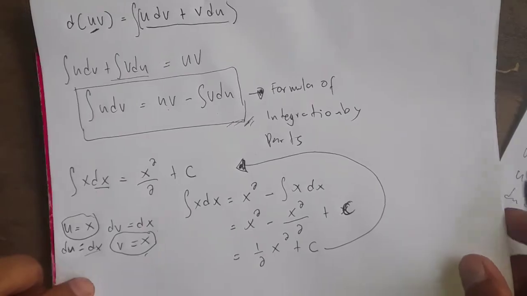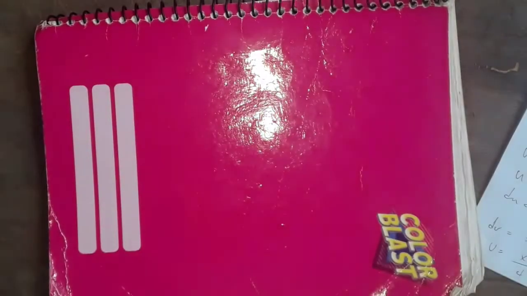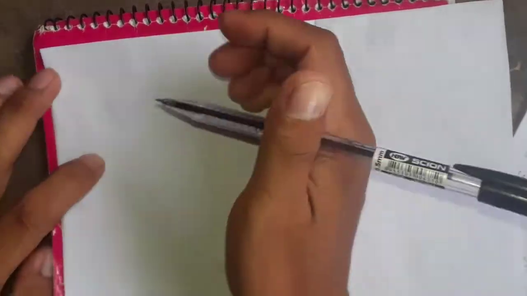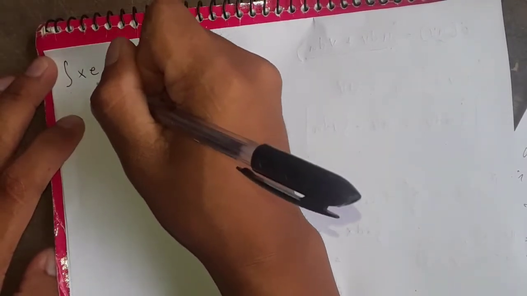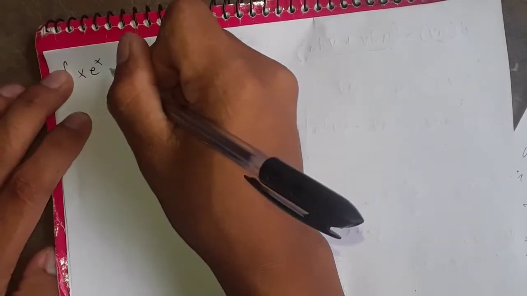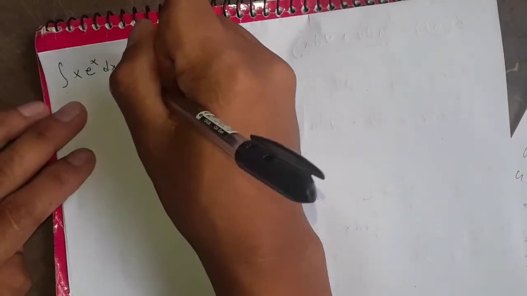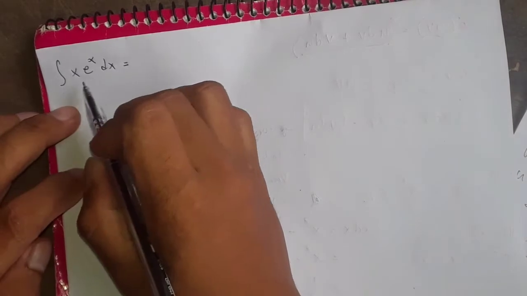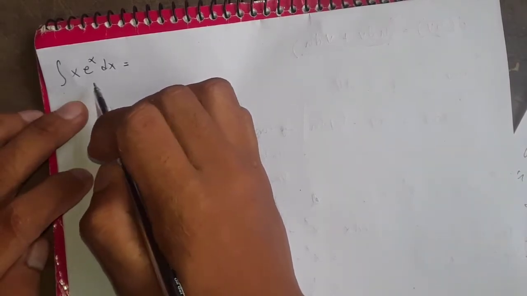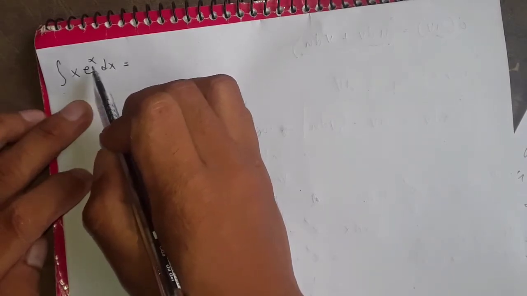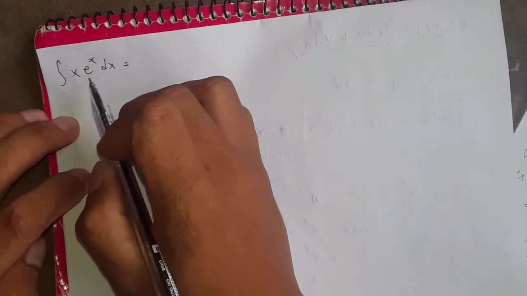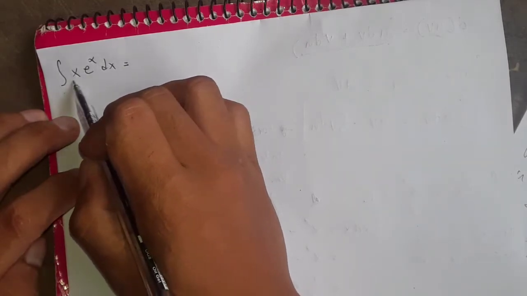So let's take another example. For example, if we're going to integrate the function x e raised to x dx, as you can see here, you cannot use the u and du substitution here, because if we let u be our x, then du is equal to dx, and we cannot cancel out this function.